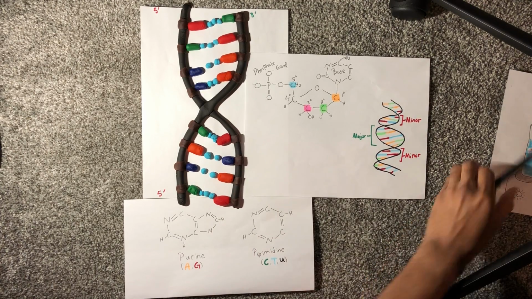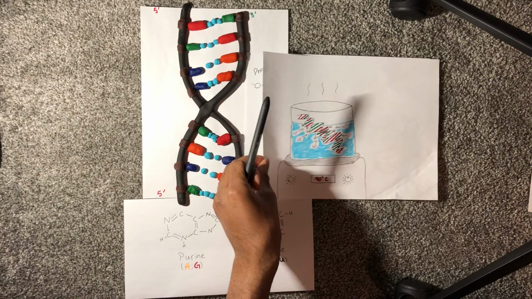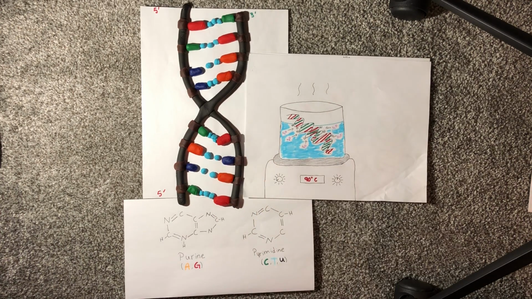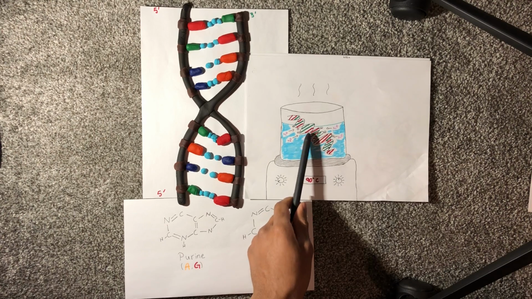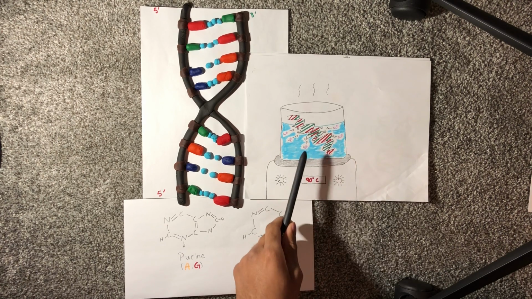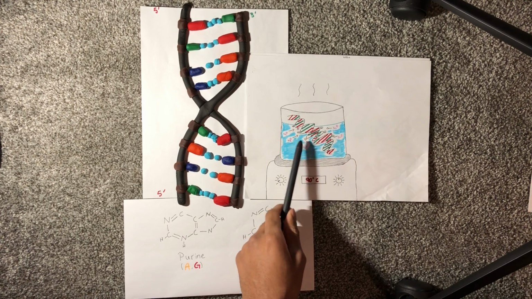So let's say DNA is placed into a saline sodium citrate. The salt ions can partially neutralize the negatively charged phosphate backbone by interacting with the negative oxygen on the phosphate group.